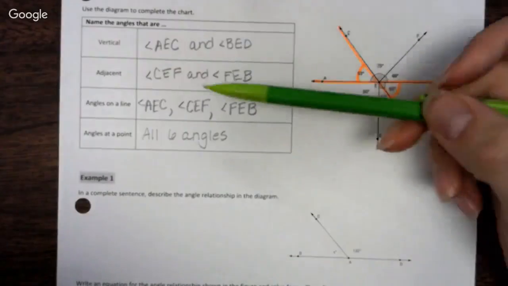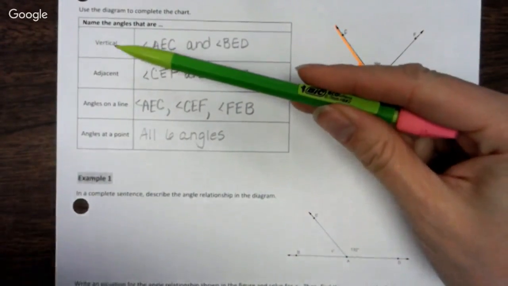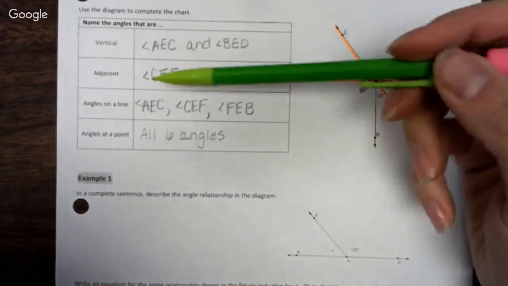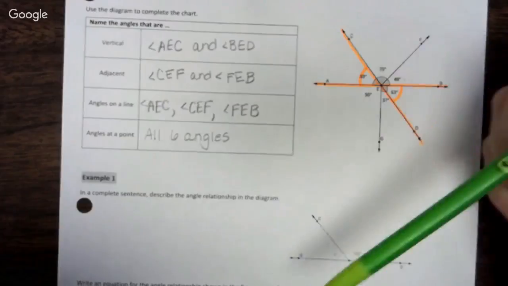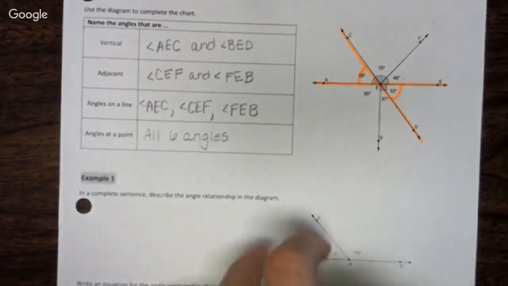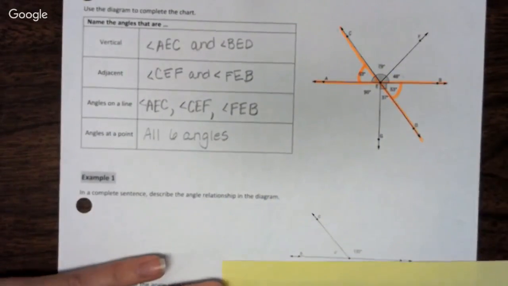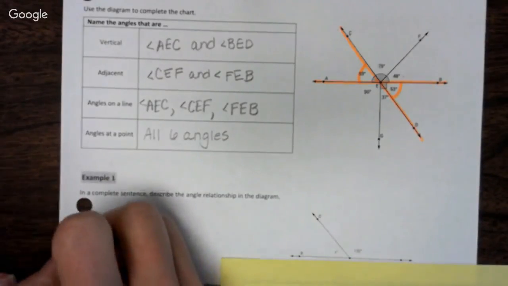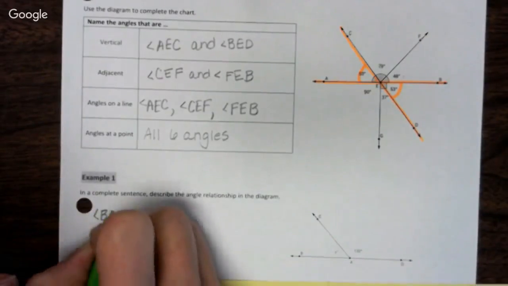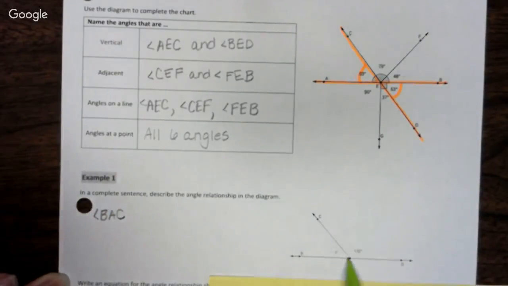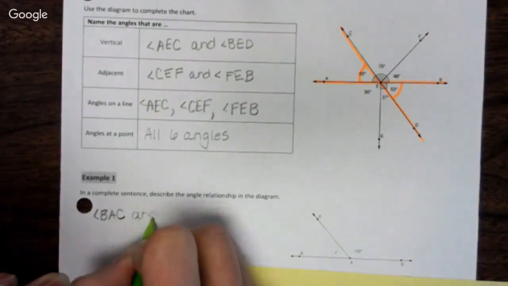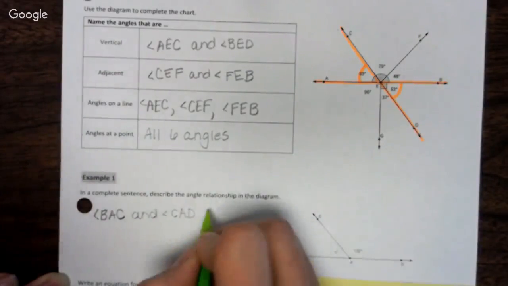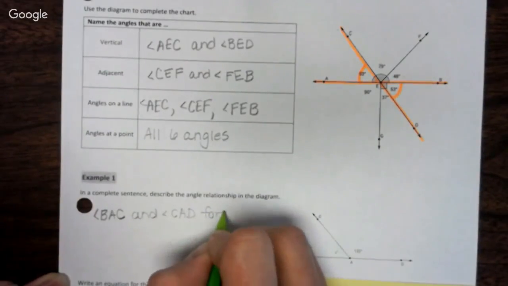Now, our options are listed right above. Are they vertical? Meaning, are they across from each other? Are they adjacent? Are they next to each other? Yes, but that doesn't help us with anything. Angles on a line. Do these 2 angles form a straight line? I'll bring back my yellow sheet of paper. Do those 2 angles go straight across on that yellow sheet? And that would be yes. So we're going to say angle BAC, that's this one right here, and angle CAD, that's this one right here, form a straight line.